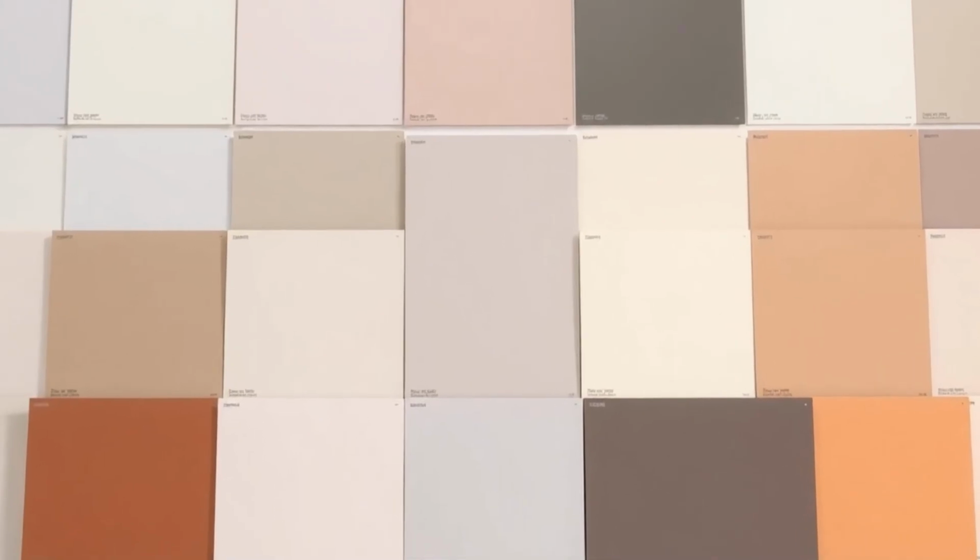And then when I go visit them, I bring with me these large color panels that I've made. There's about 50 of them of Benjamin Moore's most popular neutral colors.